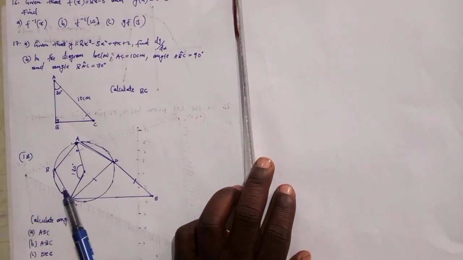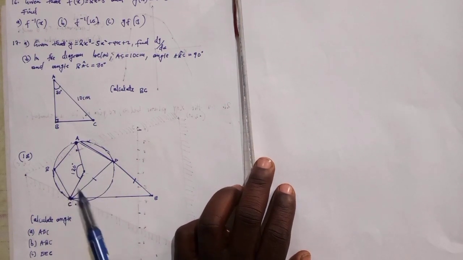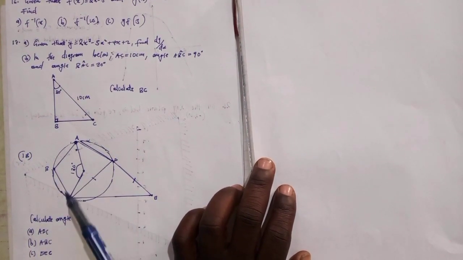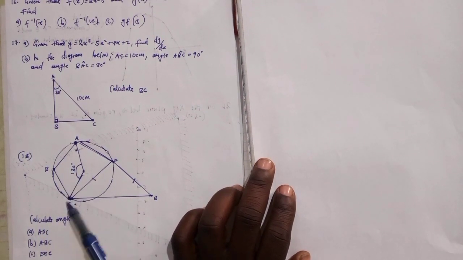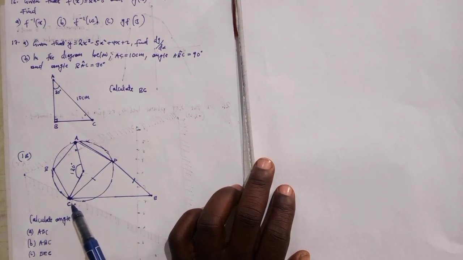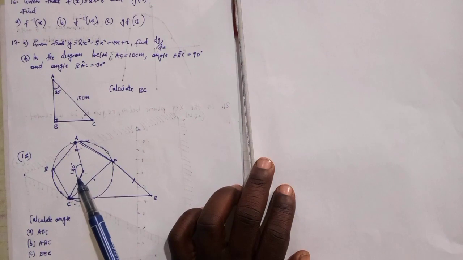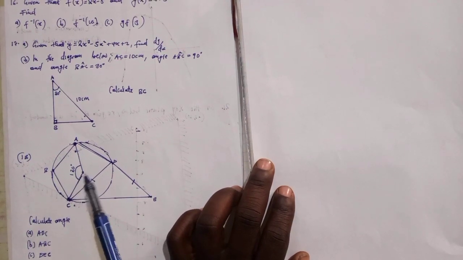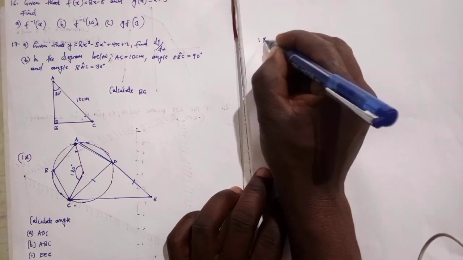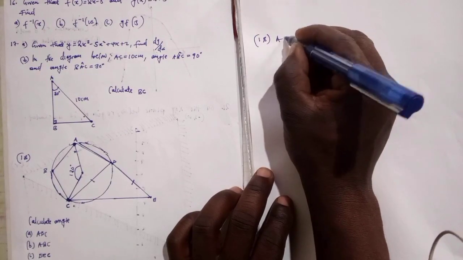Question 18, which is this diagram we are seeing here, comes under angle properties. From this, we have the circle, the quadrilateral inside, and the triangle, which you can see here. We are told to calculate angle ADC. How do we calculate angle ADC? If you look here, there is an angle of 120 here. So, question 18, find angle ADC.